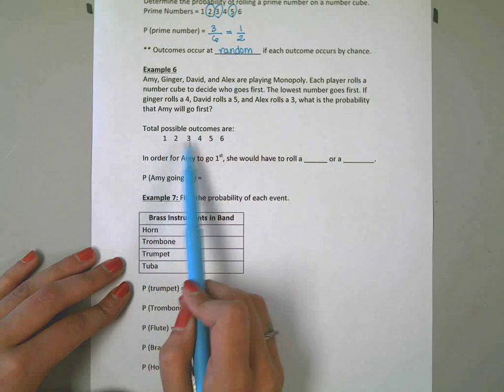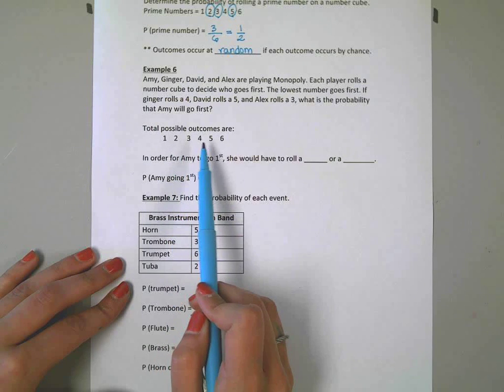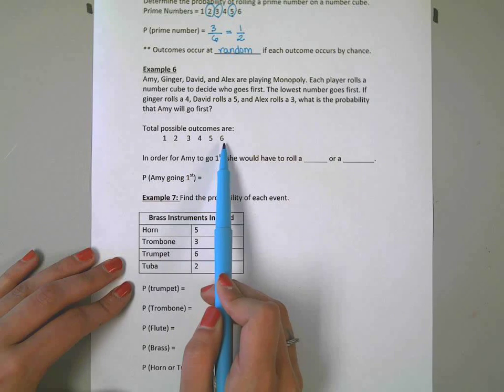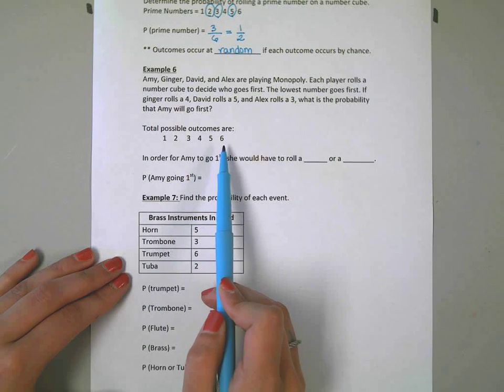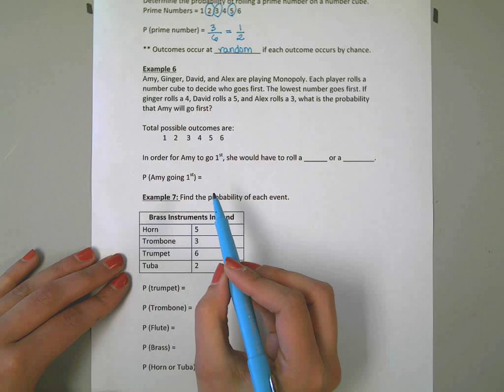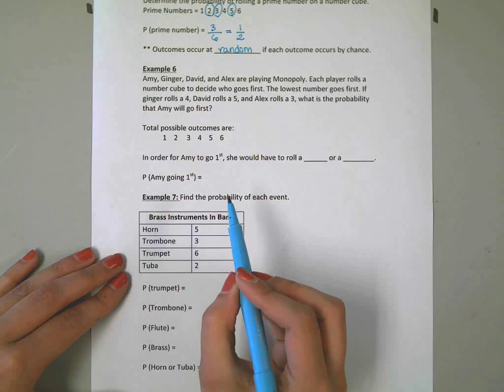So the total possible outcomes that are listed here are 1, 2, 3, 4, 5, and 6. These numbers represent the possible numbers that can be rolled on a number cube. We know that in order for Amy to go first, she has to roll the lowest number.